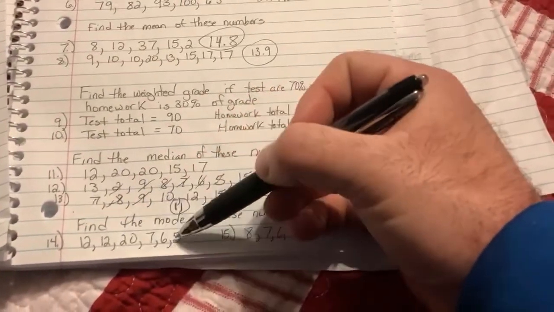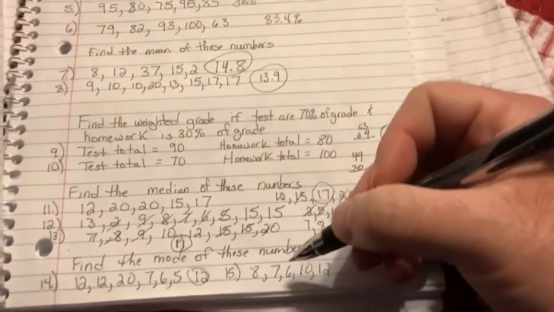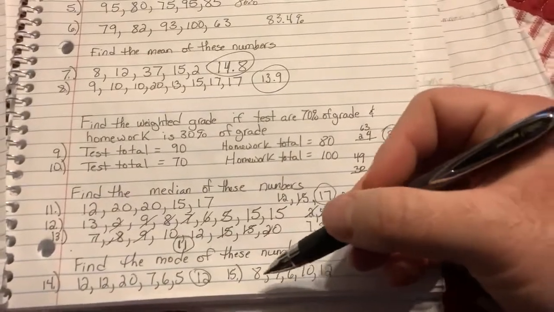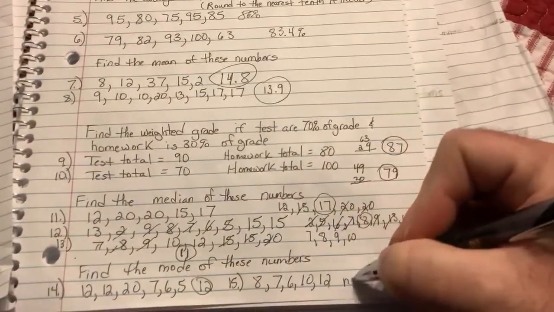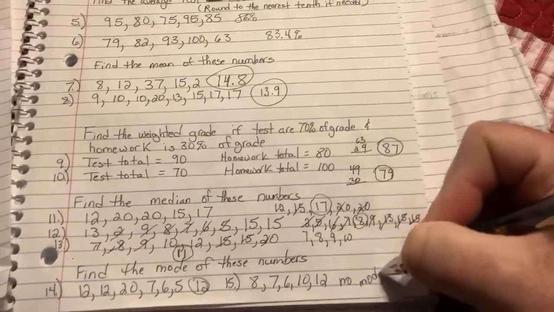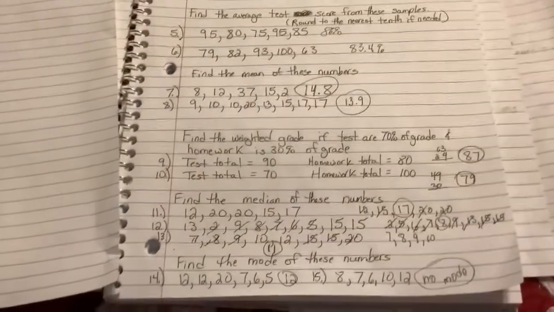The mode is just finding the one that's used the most. Okay, there's 2 12s. There's no other repeats, so 12 is my mode. And then this one here, and they don't have to be in numerical order, this one here, there's no repeat numbers, so there's no mode. Okay, no mode.